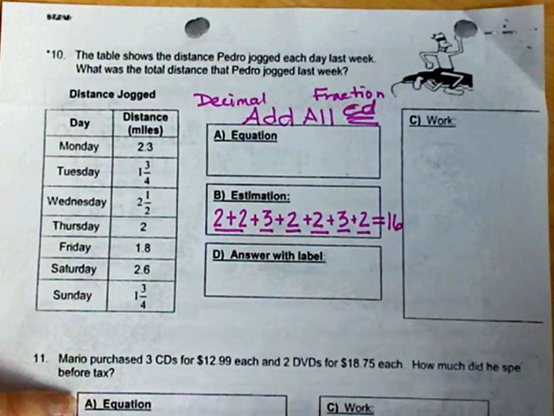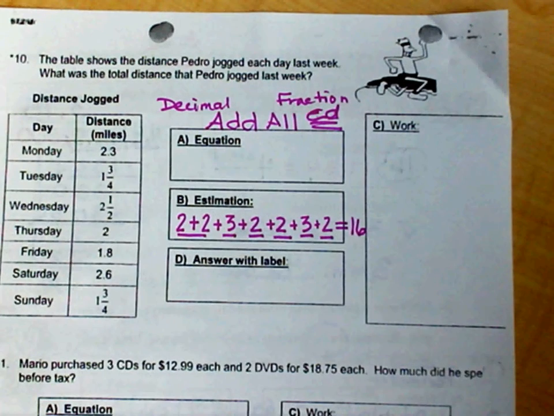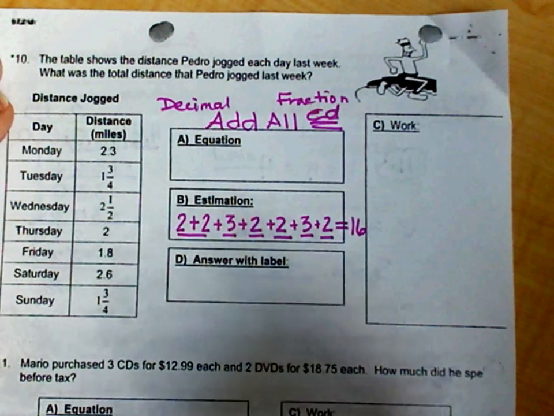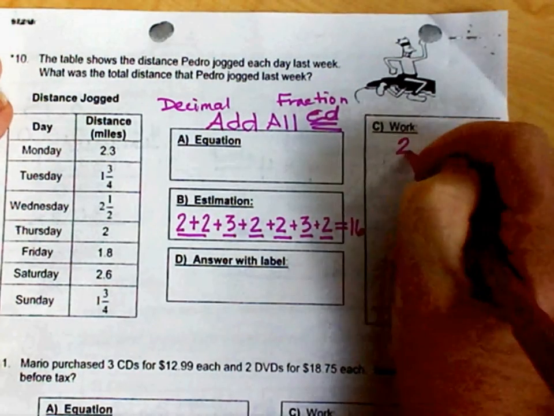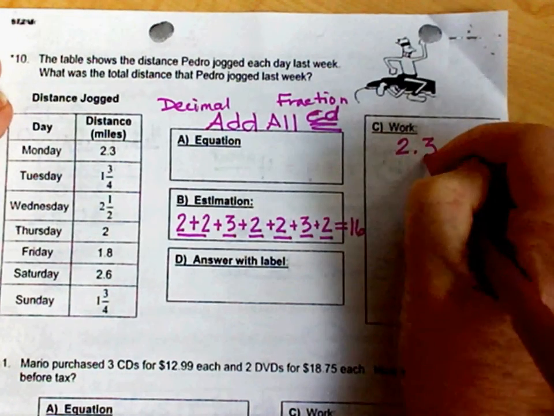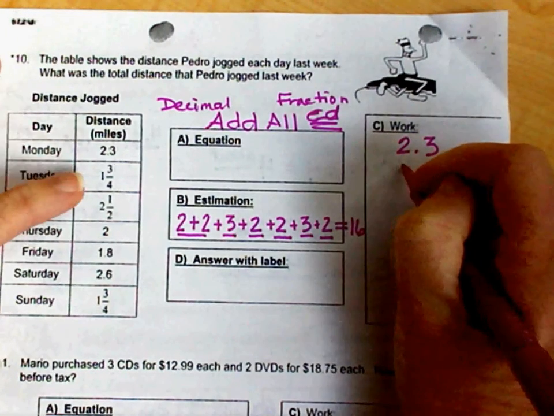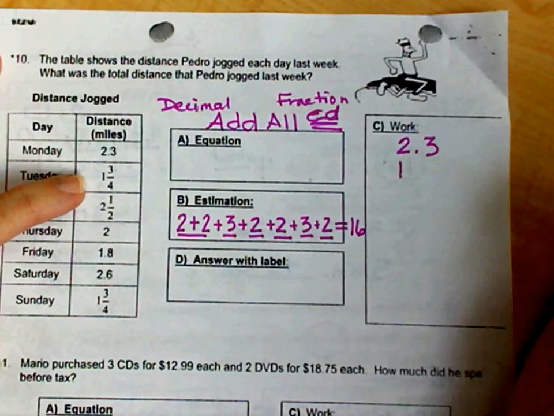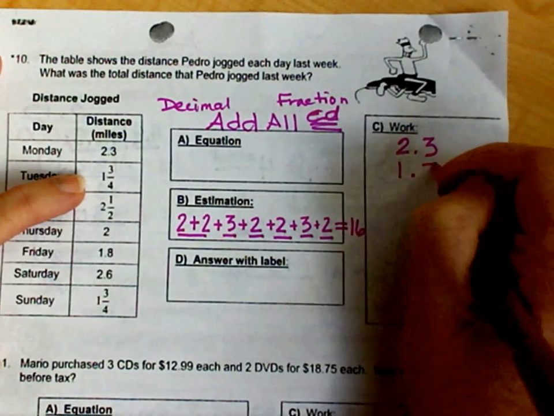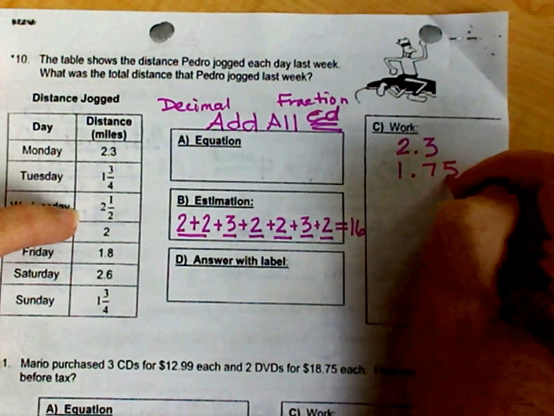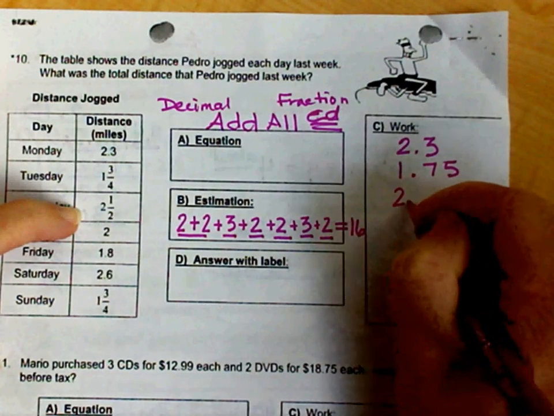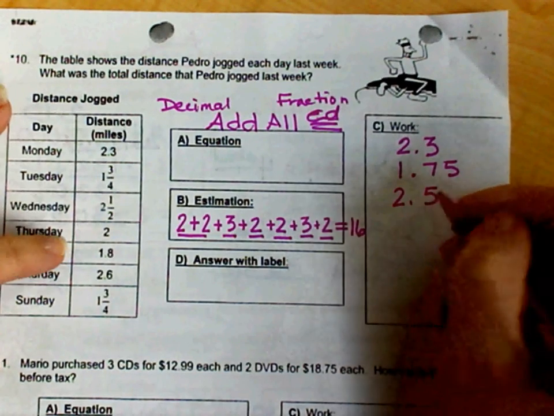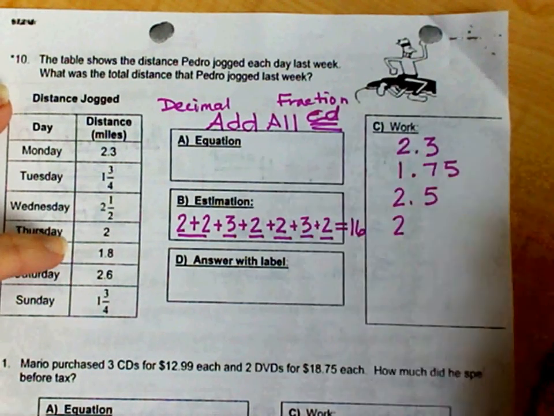When I come over here to the side, I think I'm going to add all of them together, but I am going to change them all to decimals. Because decimals, adding, I just have to line up buttons on a shirt. But 1 3/4 can be written as 1.75. 2 1/2, 2.5. 2 whole, and where does the decimal sit if we cannot see him?